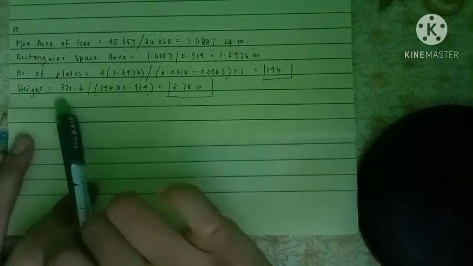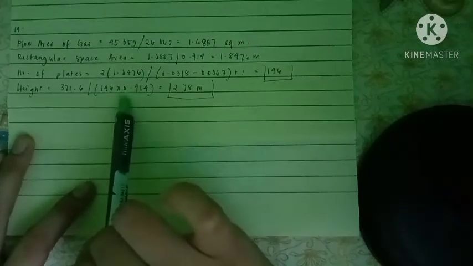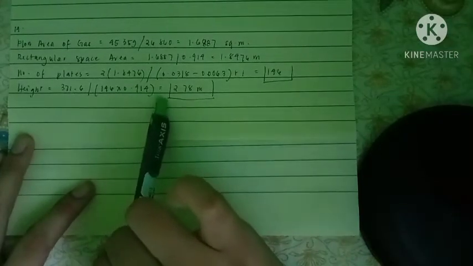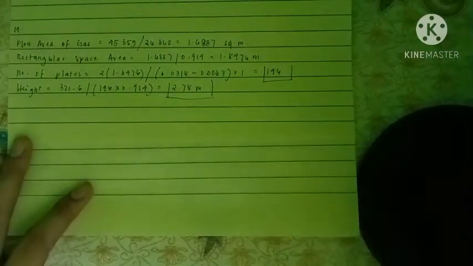And for the height, 371.6 divided by 146 times 0.914, which is equal to 2.78 meters.